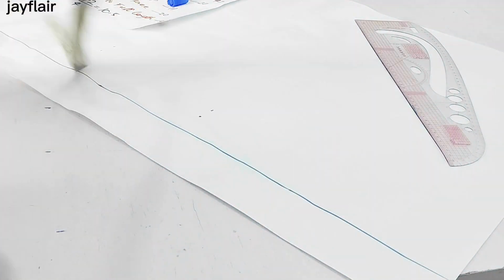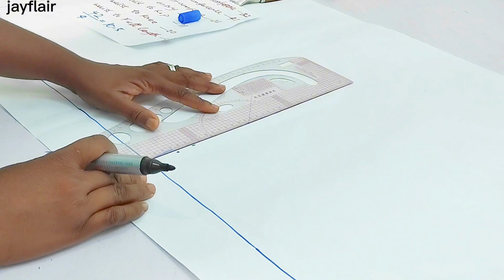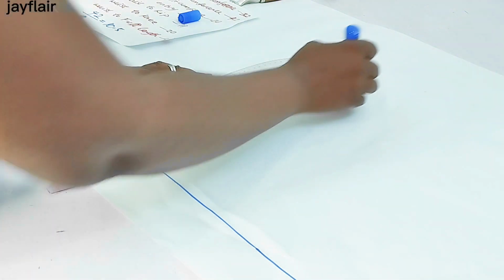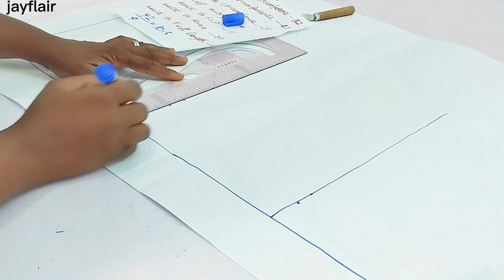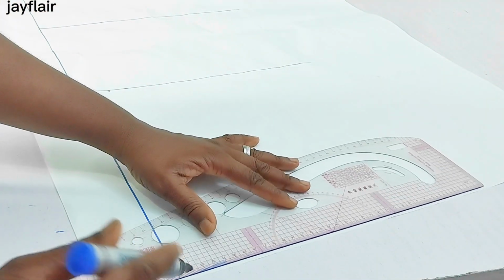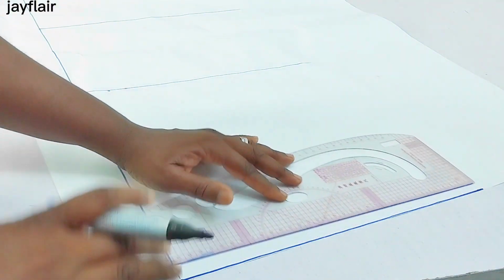I'll just assume that's the full length of my pants. So I'll square out these lines. And this is my hem line, this one.